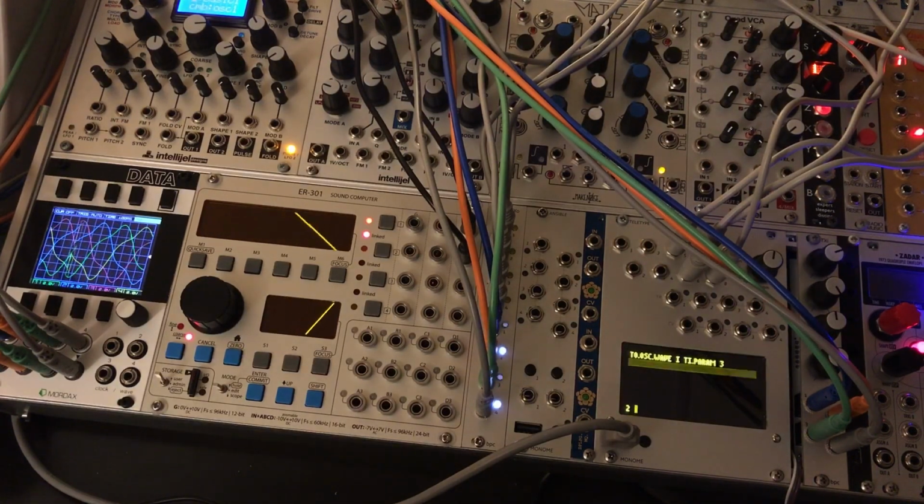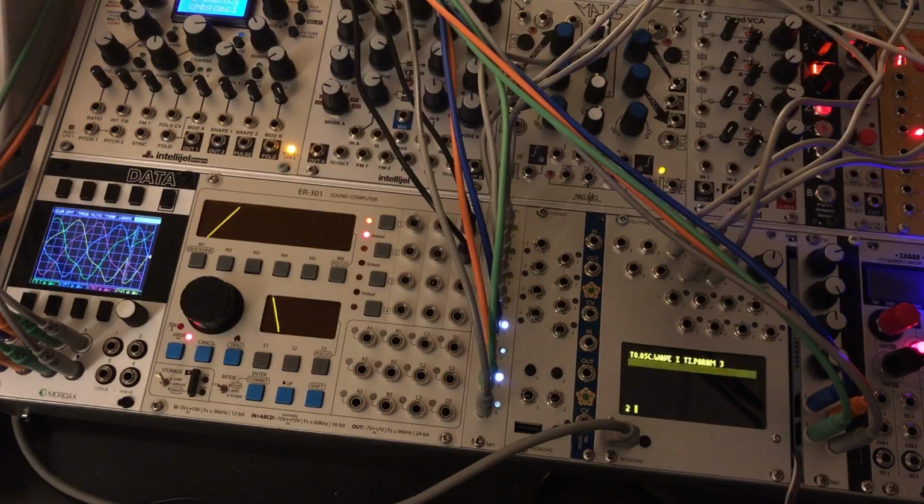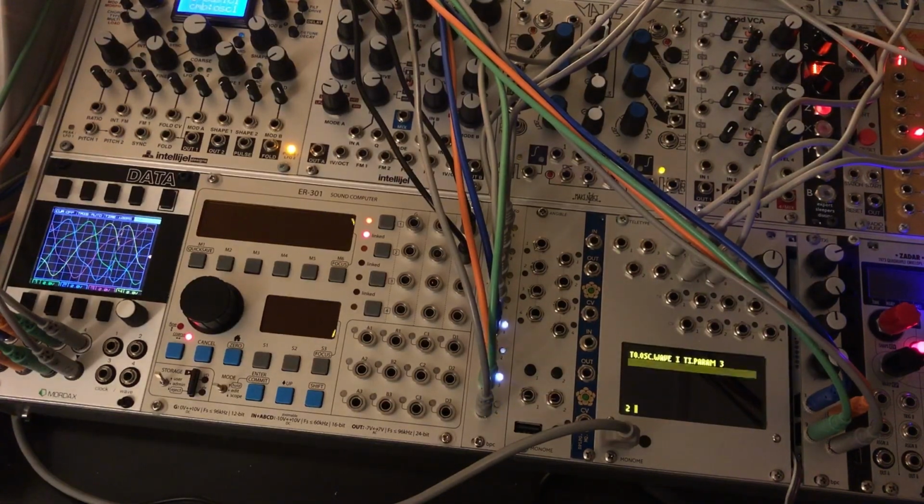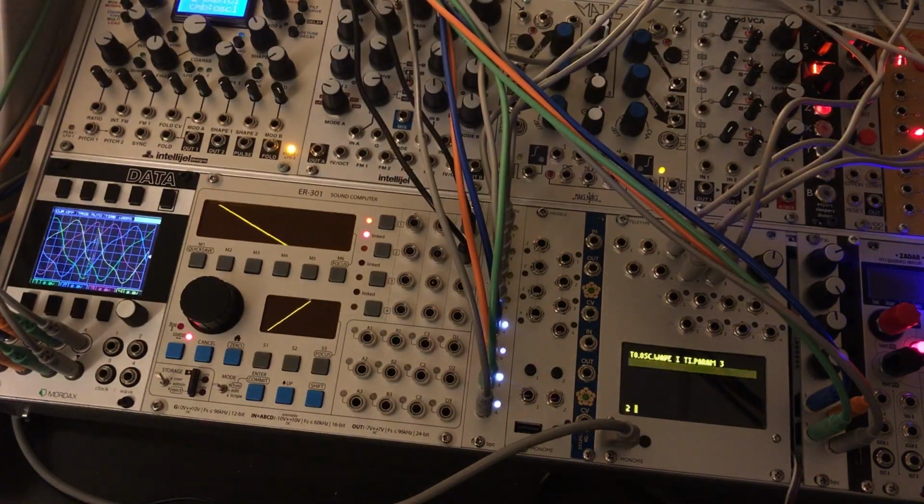Let's see, the waveforms. Let's see, what are the possible values here? Let me look this up really quick. The waveforms go to, I believe they go from 0 to 4,500, and every increment of 100 is kind of a perfect waveform, and the values in between the hundreds are morphing between the different perfect waveforms.